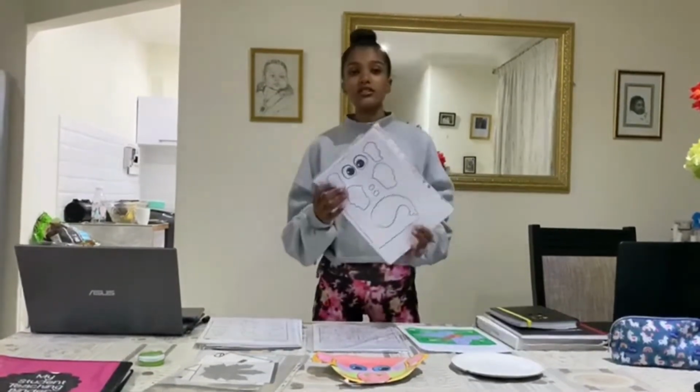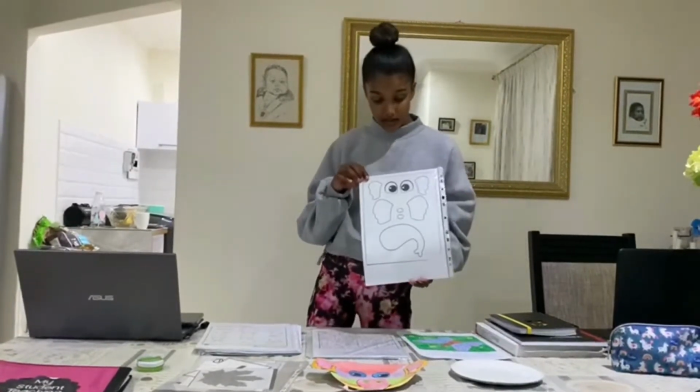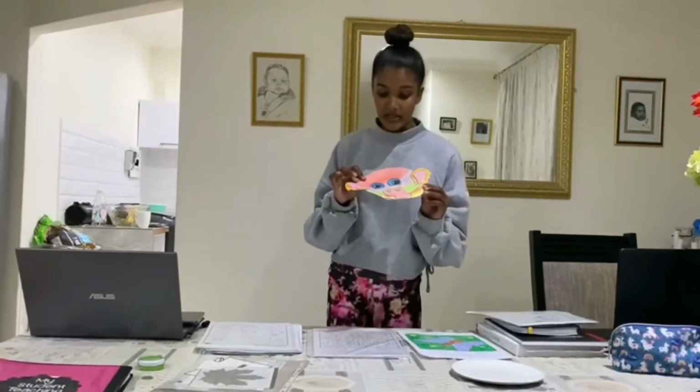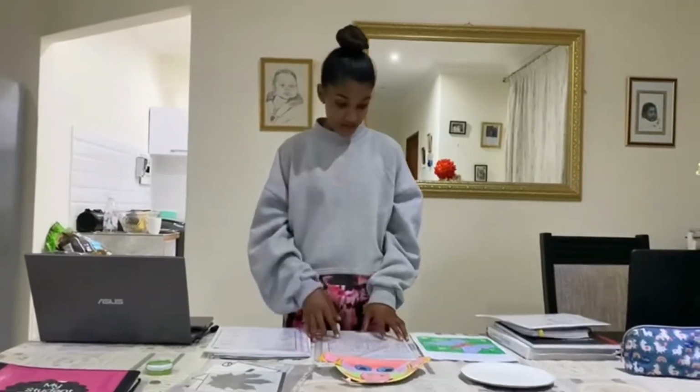I will be giving my students a worksheet with the different body parts of an elephant. They will be making an elephant out of a paper plate where they will cut out the different body parts and stick them in the correct places, like the trunk, the eyes and the ears. This will help them to recognize the different body parts of an elephant and the different colors that they can use to enhance their creativity and their whole holistic development.